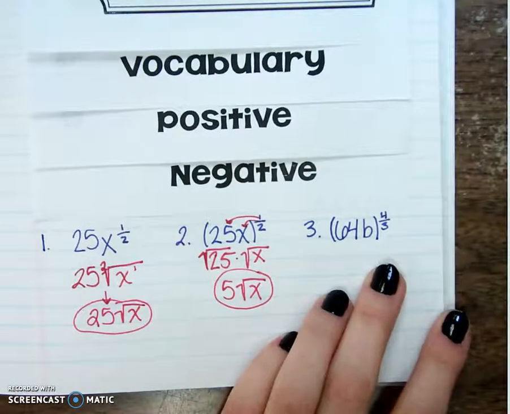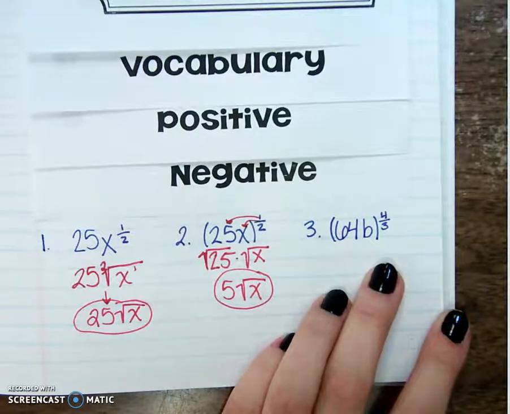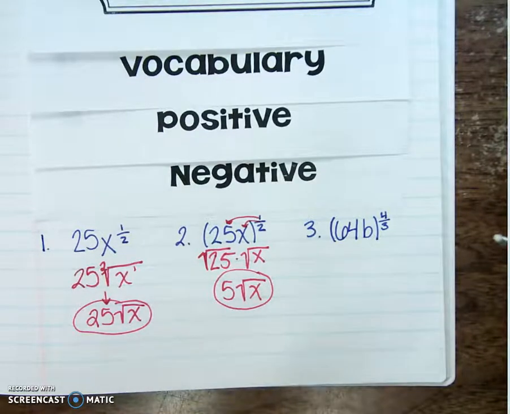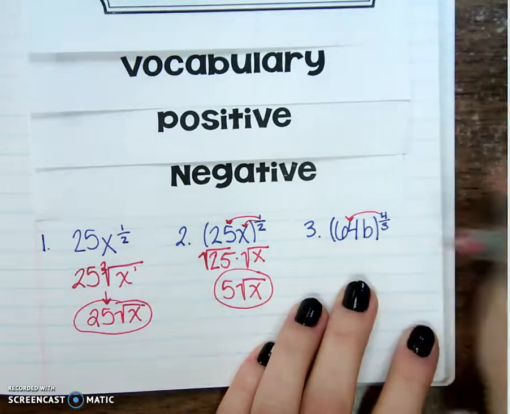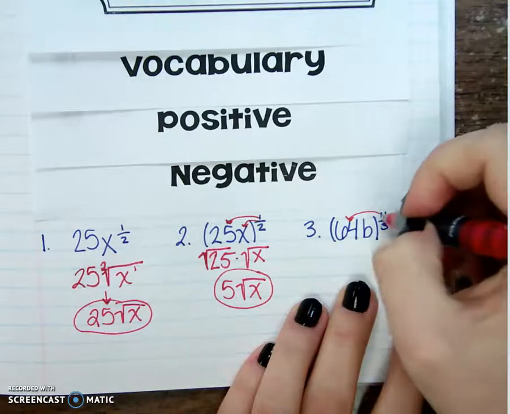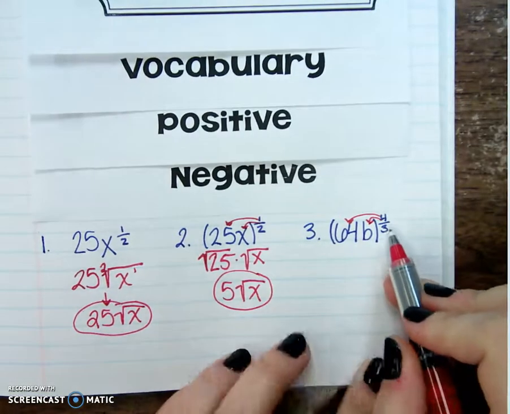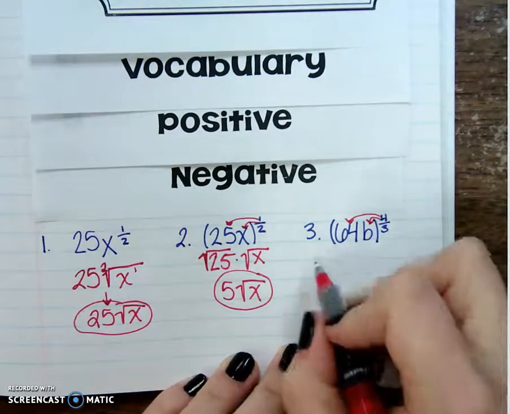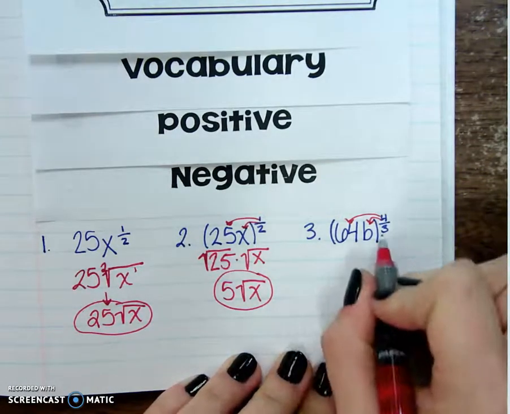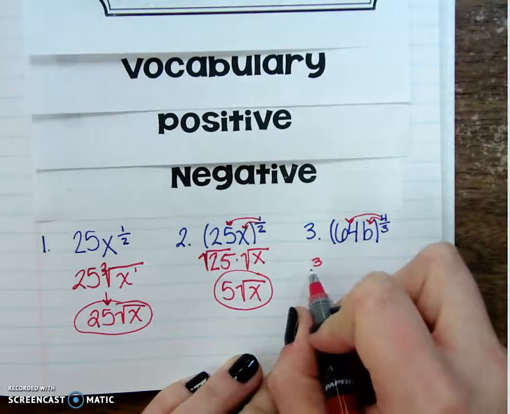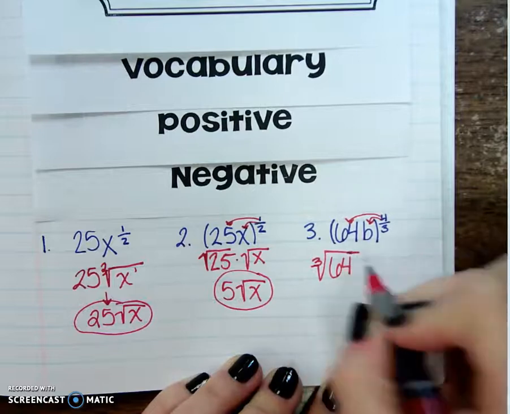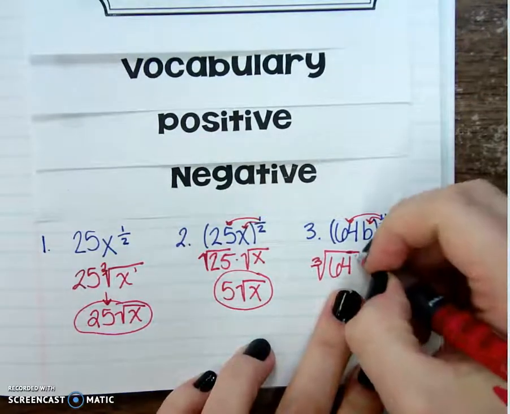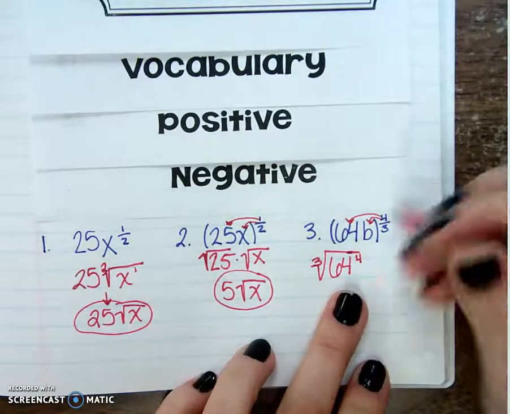Here we have example 3, 64b to the 4/3. Again, we're going to break this into 2 parts. The 4/3 is going to go as the exponent of 64 and of the b. So to write my 64, I'm not doing the square root. My denominators are 3, so I'm actually doing the cube root of 64, and it's being raised to the 4th power. That's one portion.